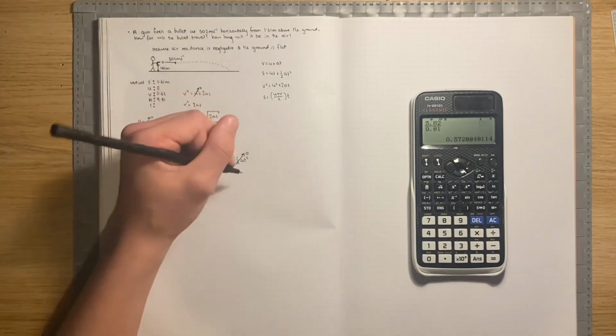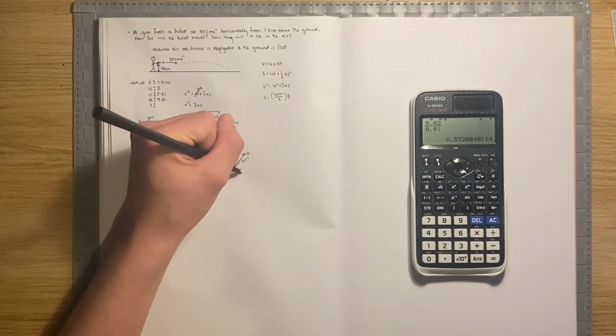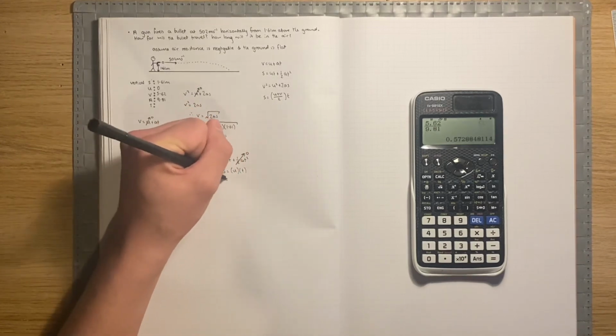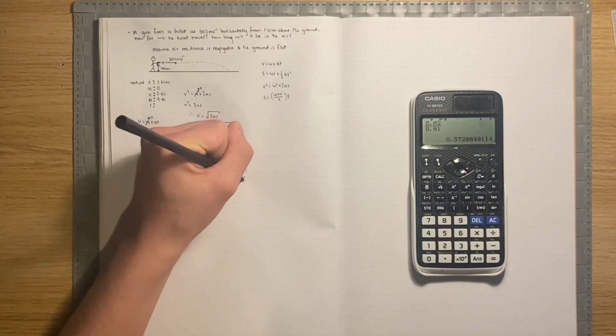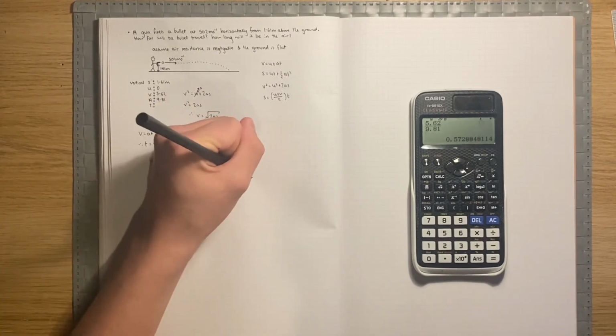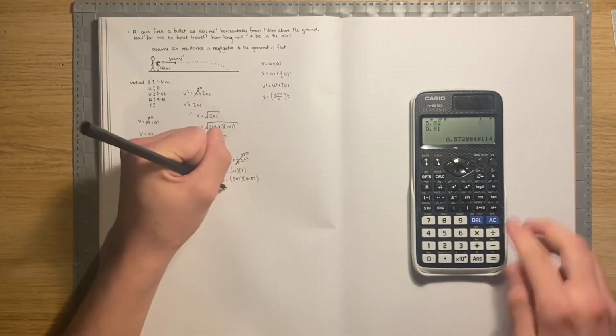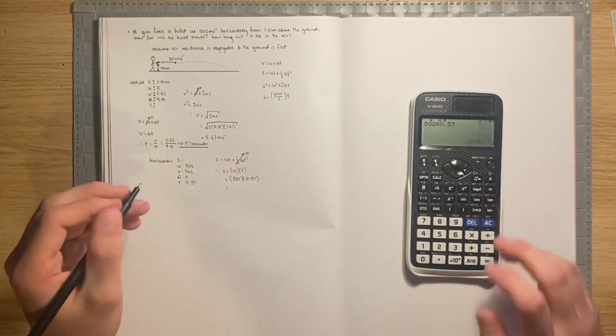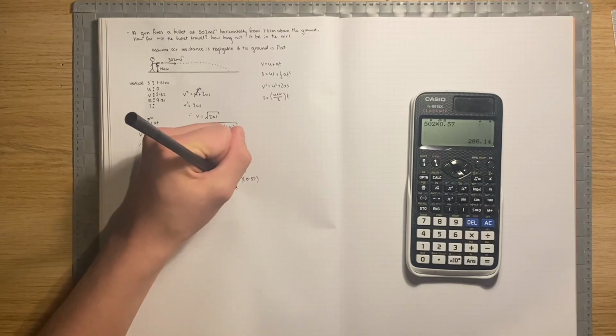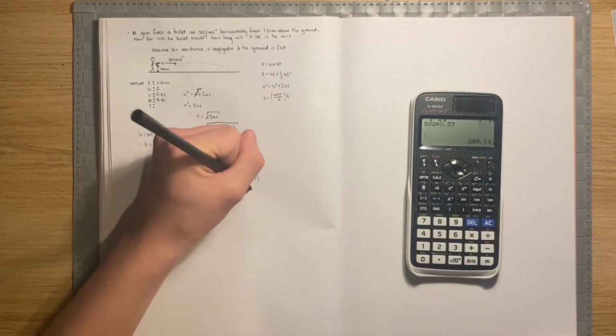So S is going to be equal to U multiplied by T, which is going to be equal to 502 multiplied by 0.57, which is going to be 286.14 meters.